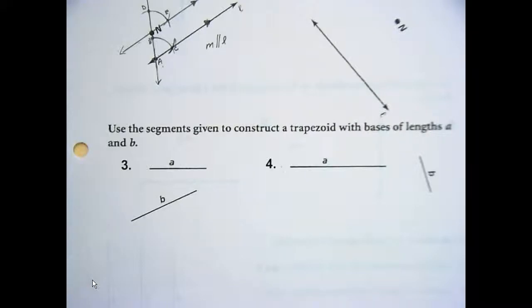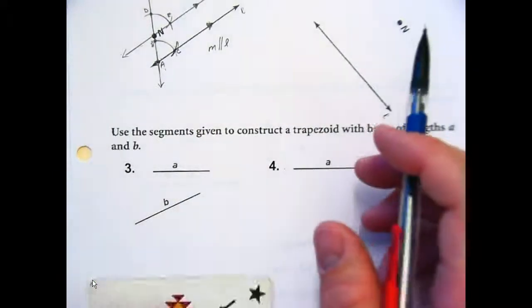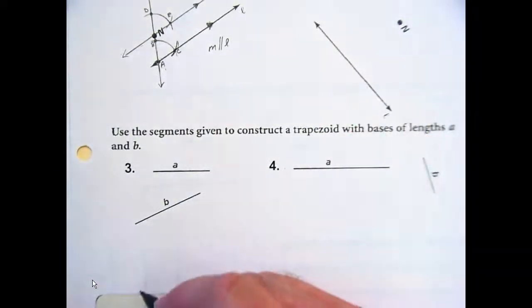So it says with bases, the length of A and B. So your bases in a trapezoid are the parallel lines. So we want A and B to be our parallel lines. So in order to make a trapezoid, the first thing you need to do is construct parallel lines. So start by drawing a line.